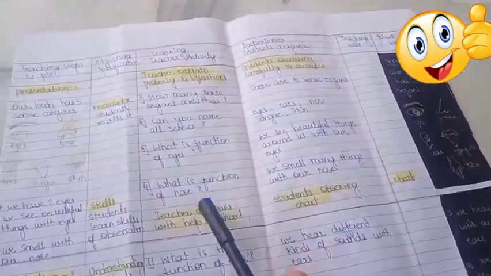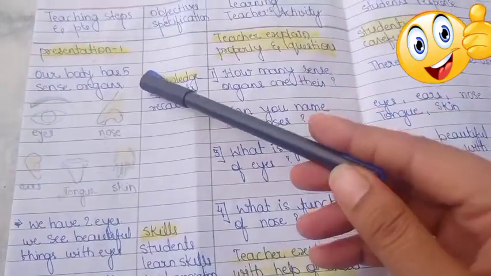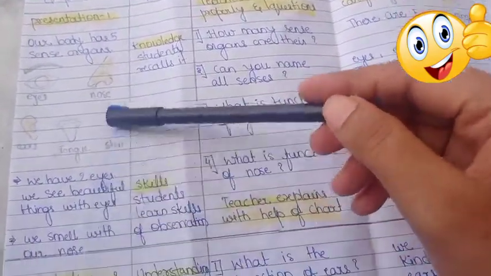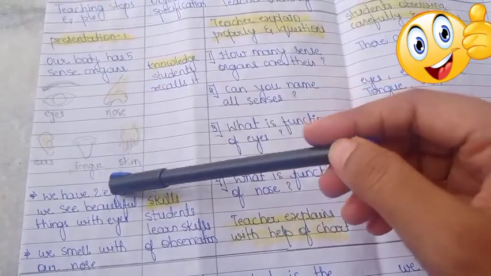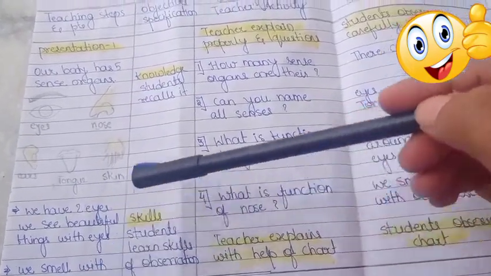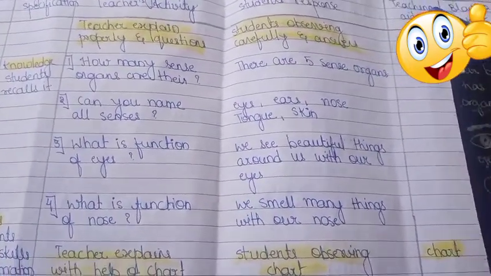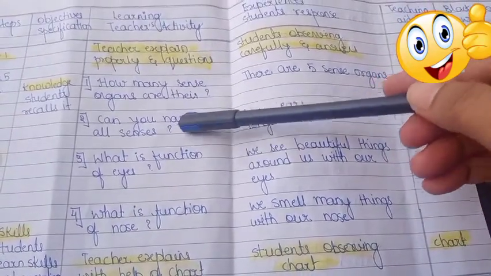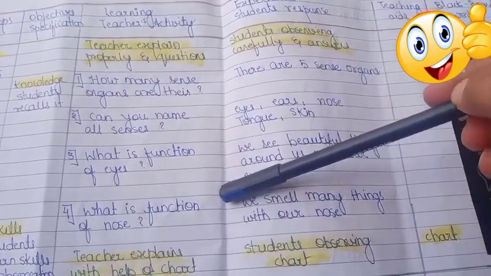Now let's see the presentation part. Presentation 1, here you can see. We have to teach all the 5 sense organs to the students. These are the questions related to that we have to ask the students. How many sense organs are there? Can you name all the senses?